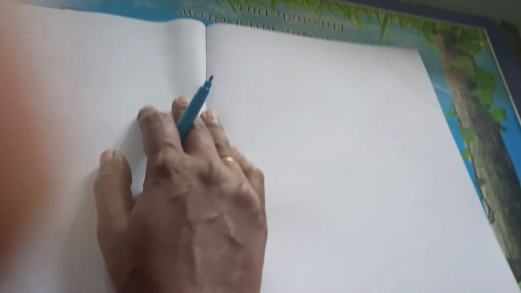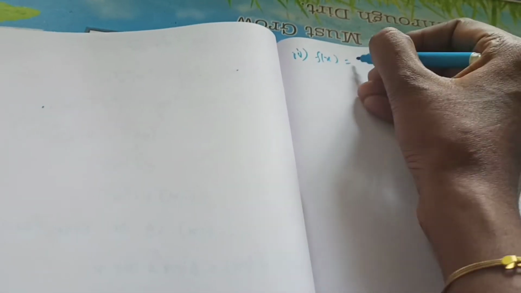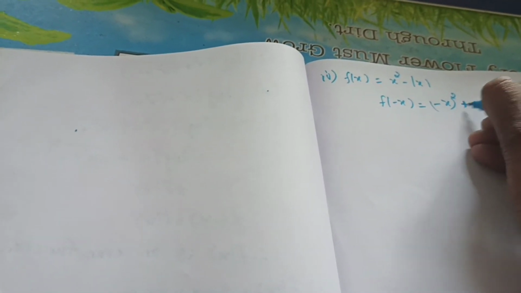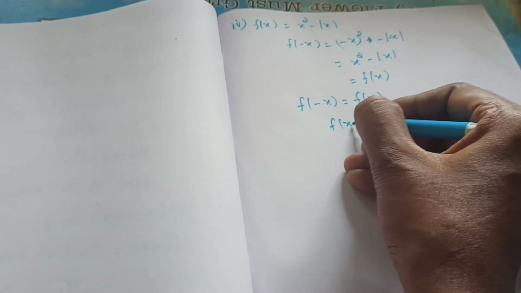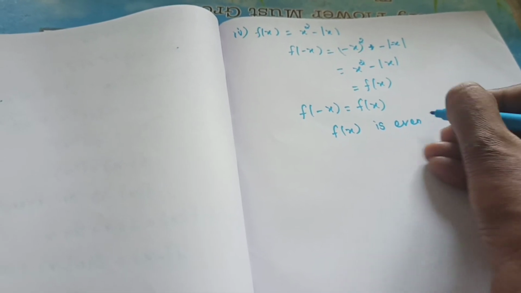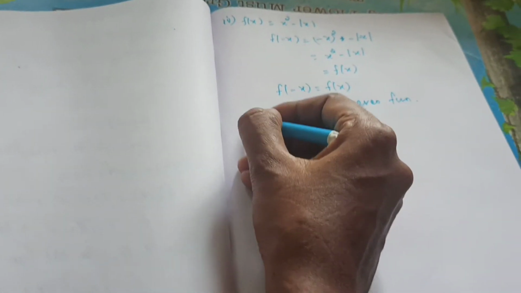Okay, the next one, f of x is equal to x square minus mod x. So find out f of minus x. So minus x the whole square minus mod x, that's equal to x square minus, inside the mod means this also, is equal to f of x. So what will we get? F of minus x is equal to f of x. So f of x is an odd function or even function? It is an even function.